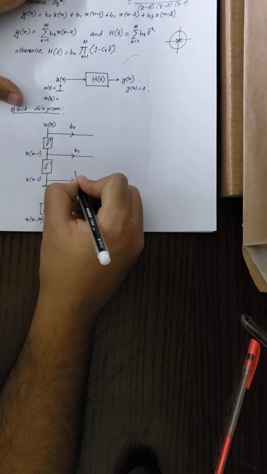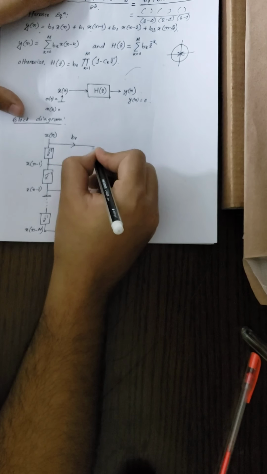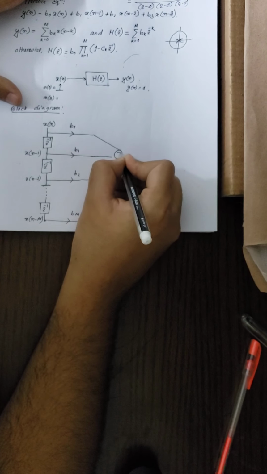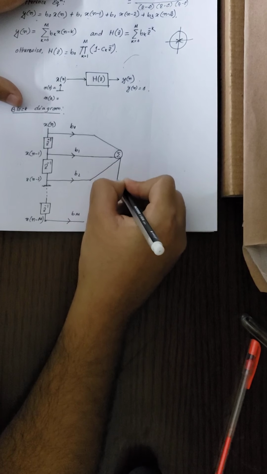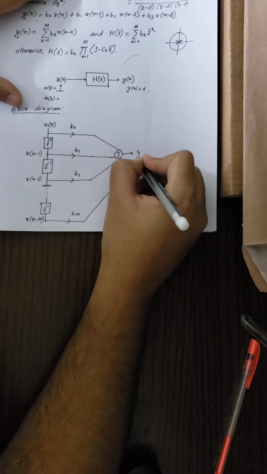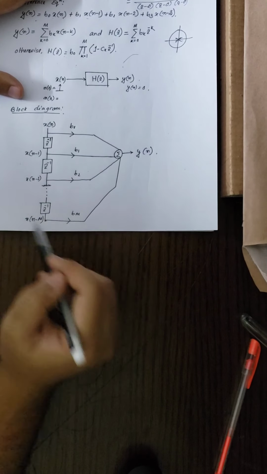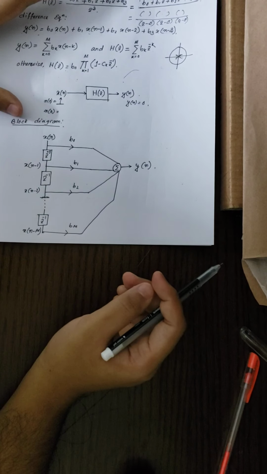This is b1, b2 and similarly bm, and it simply sums it up. So we use an arithmetic adder. This will be our output y of n. This is our block diagram representation of an IIR filter.